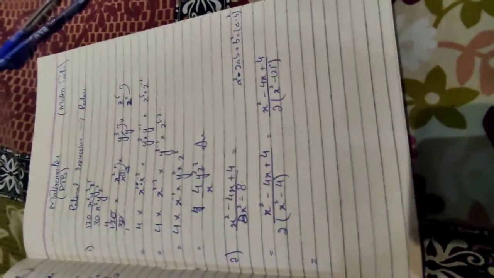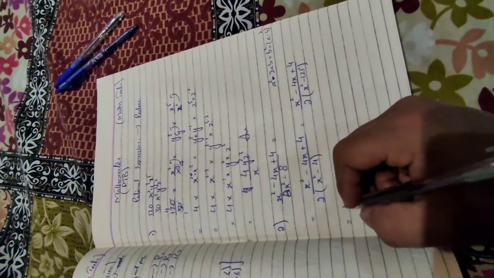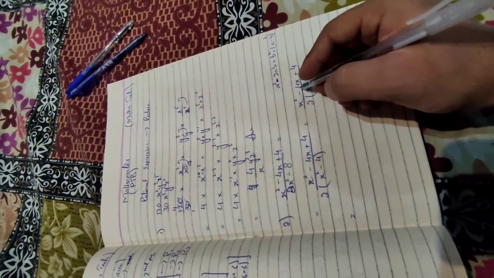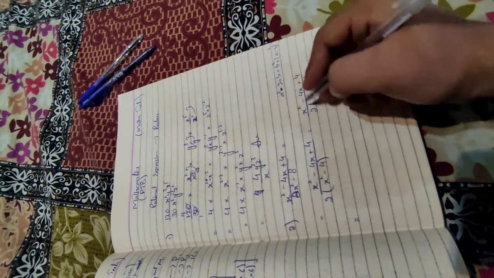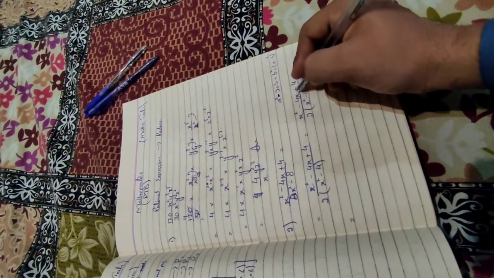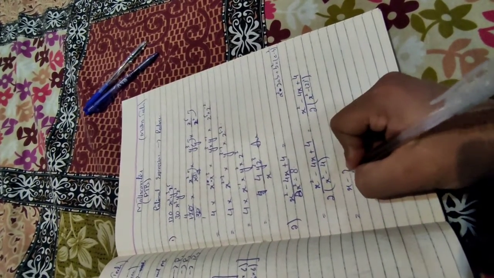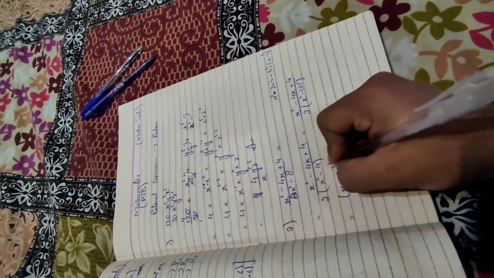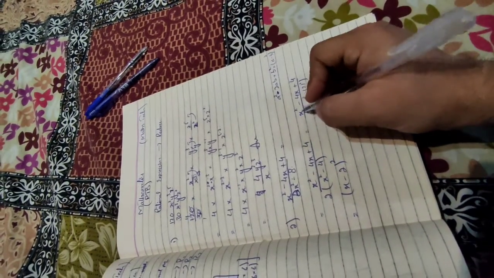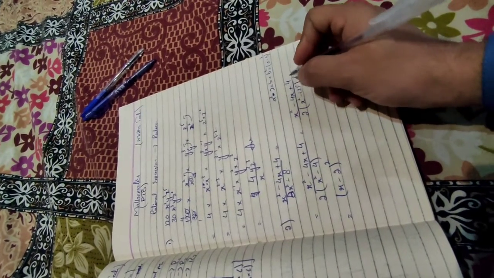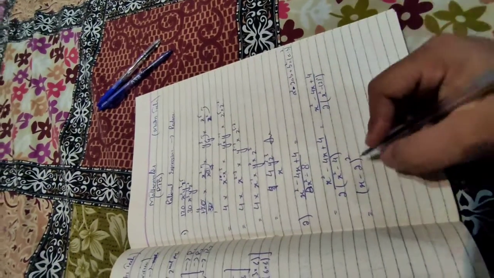We'll consider the formula and reduce the fraction: x minus 2 whole square will be equal to x square minus 4x plus 4 by this formula.